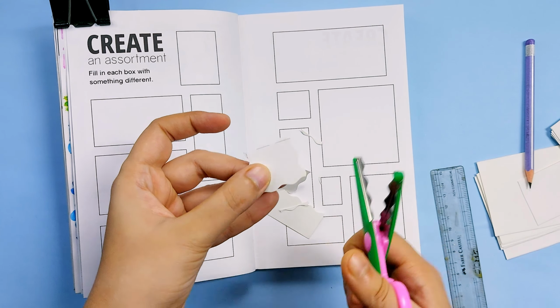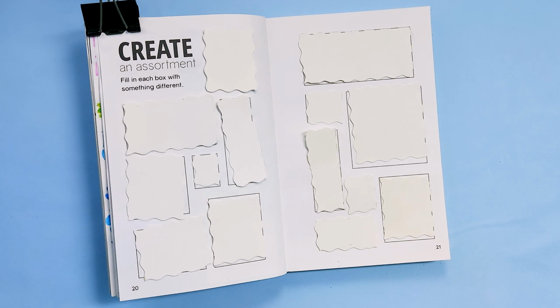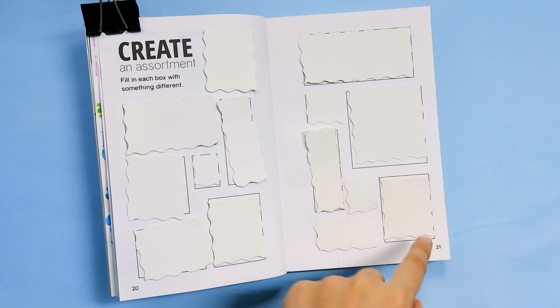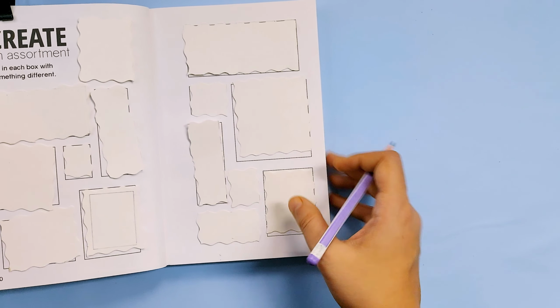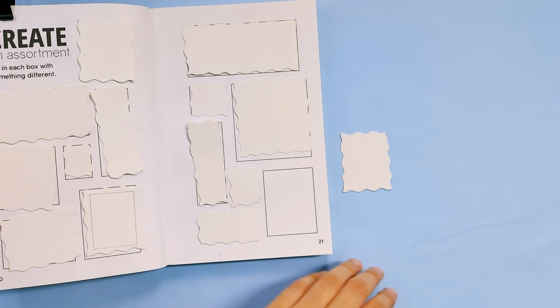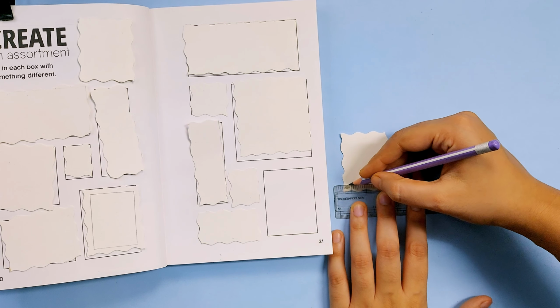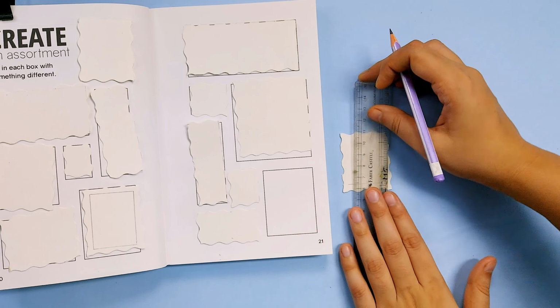So there are 14 boxes in total, and I cut these sheets into different sizes matching the size of the box, and I used that patterned scissor to add borders like stamps. I also drew margins with a ruler to leave a clean white border, which is a characteristic of these stamps.